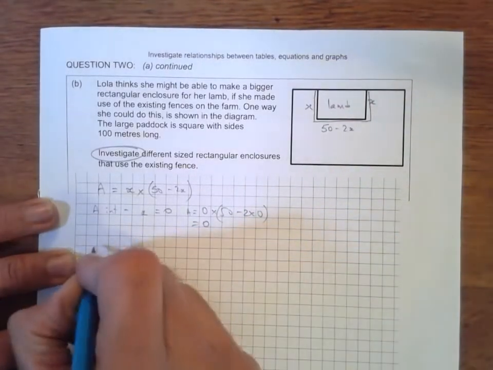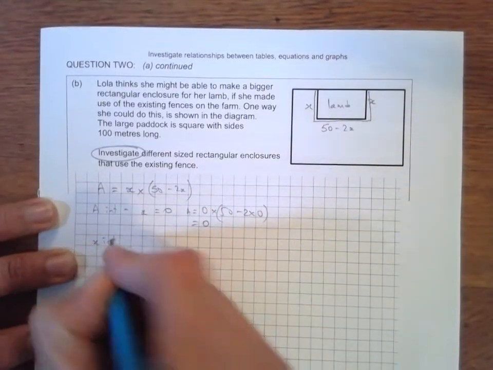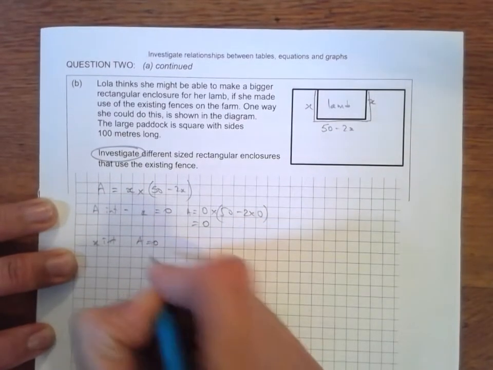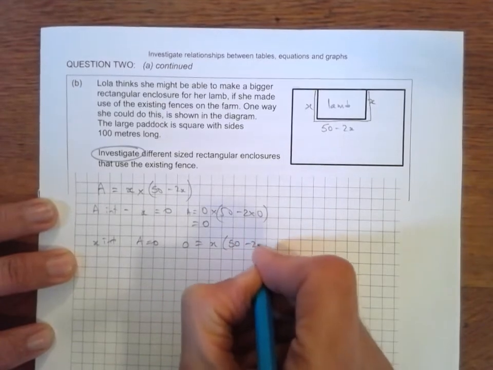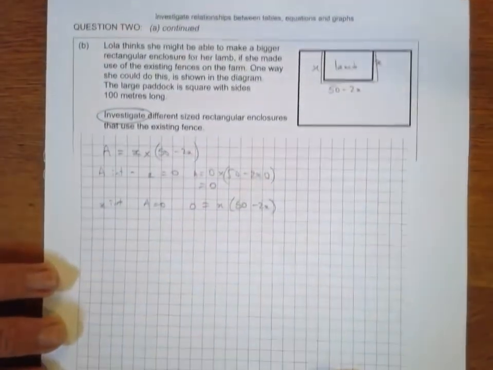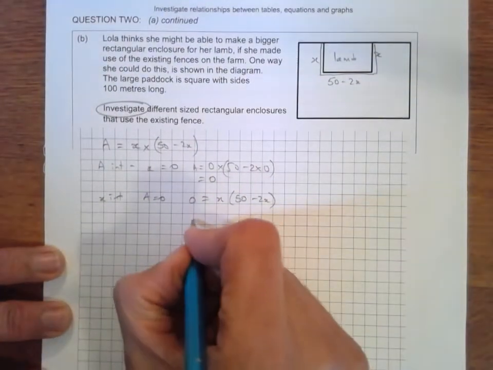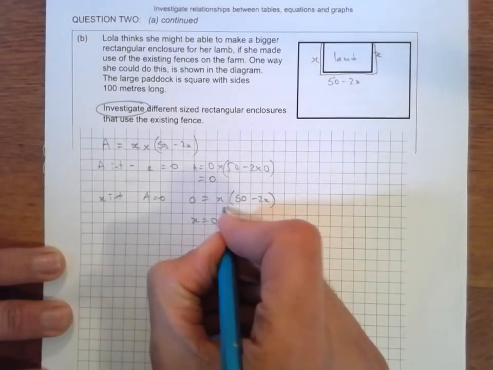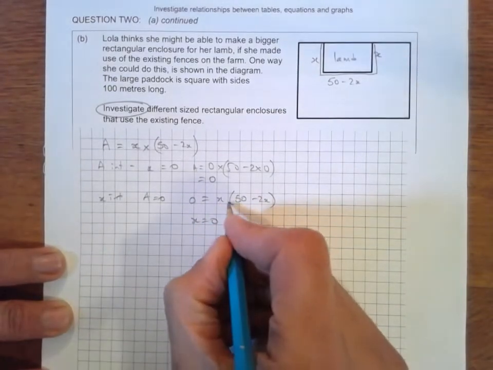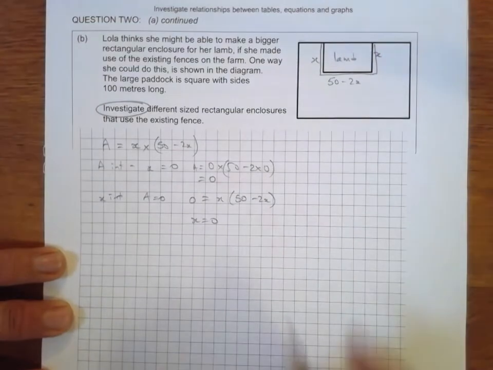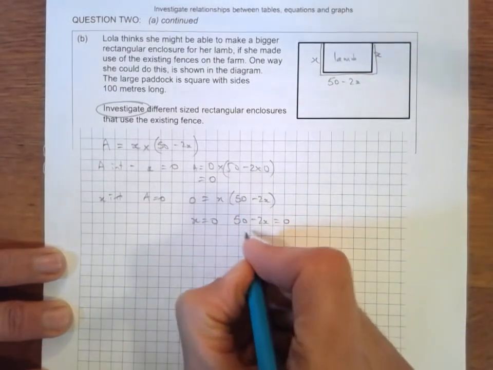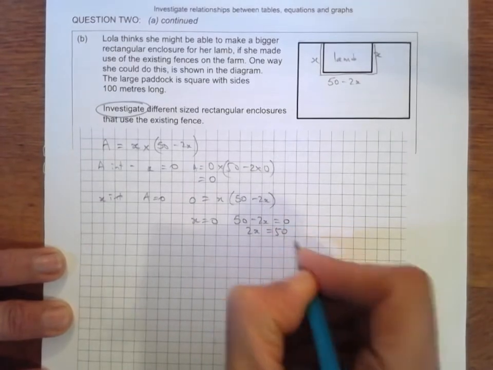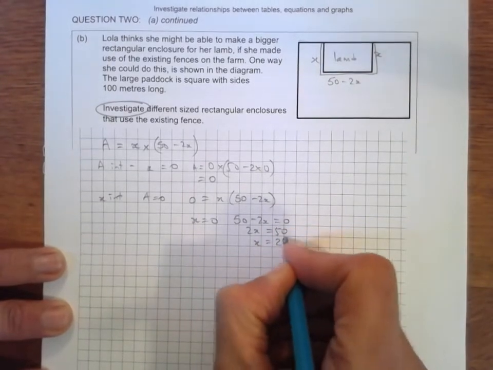I know that the x-intercepts are where A equals 0, so 0 equals x times 50 minus 2x. So either x equals 0, which means this term is 0, or this factor, 50 minus 2x, equals 0, so 2x is 50 and x equals 25.